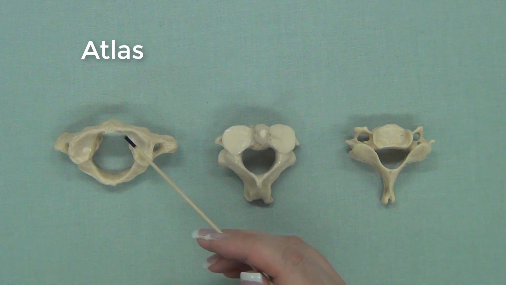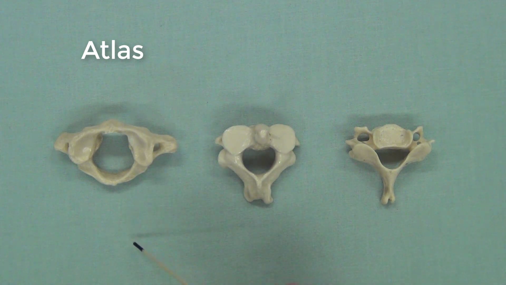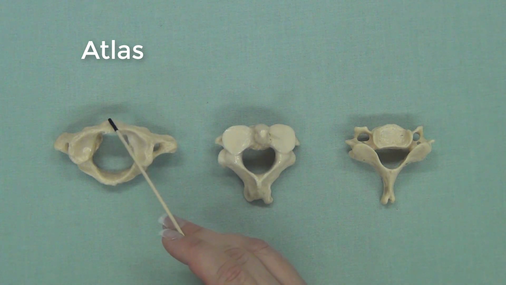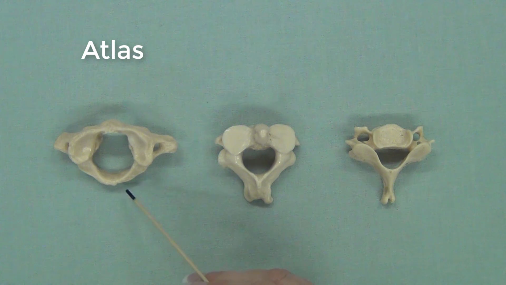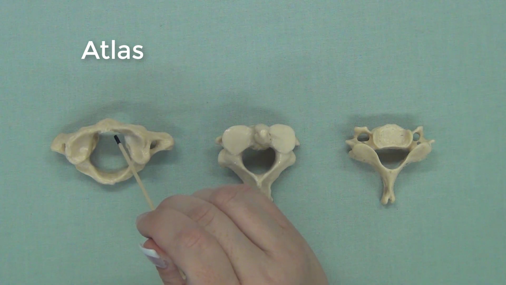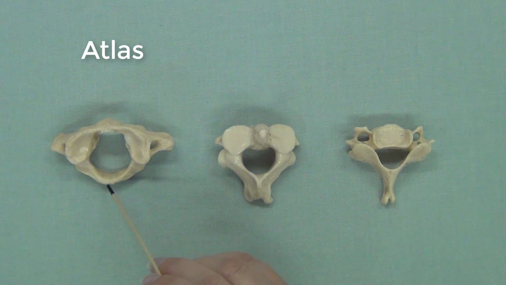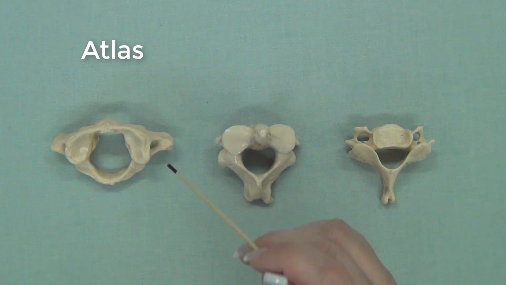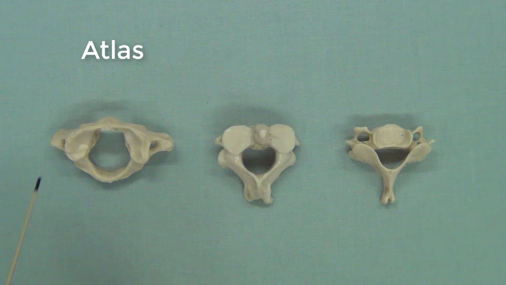You will see that C1 is a unique vertebra in that it is the only vertebra that has no body and no spinous process. Instead, it has an anterior arch and a posterior arch. But it is a cervical vertebra because you can see the transverse foramen in its transverse processes.